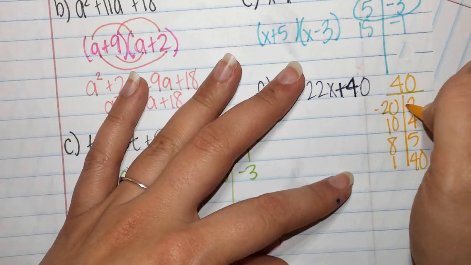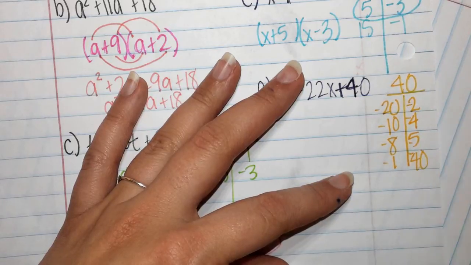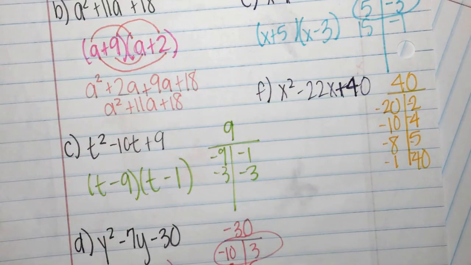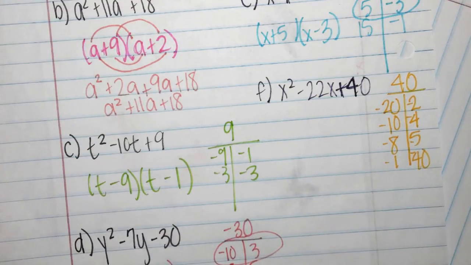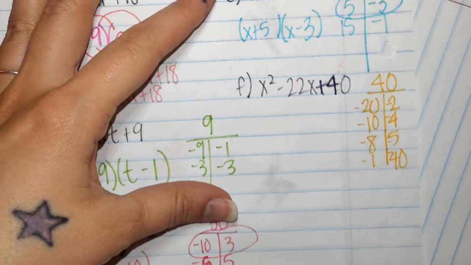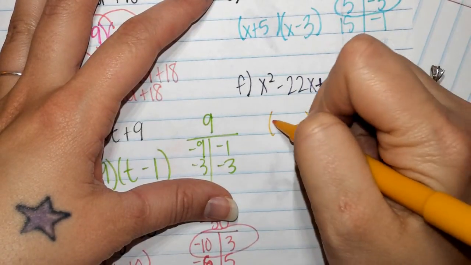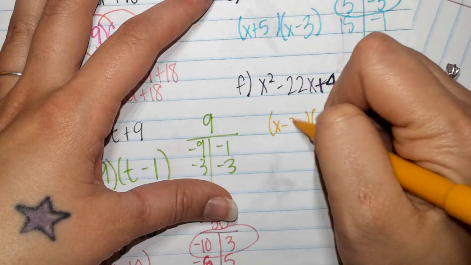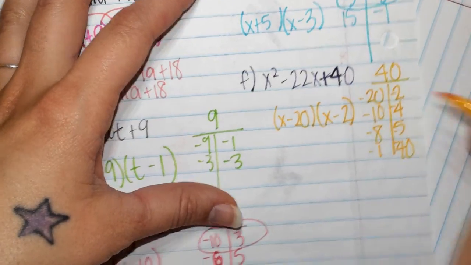Why do they both have to be negative? So the two negative. Yep. All right, now which one of those add together to give us negative 22? So how do we write it? X minus 20. X minus 2.